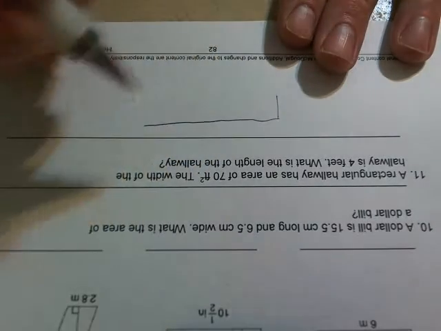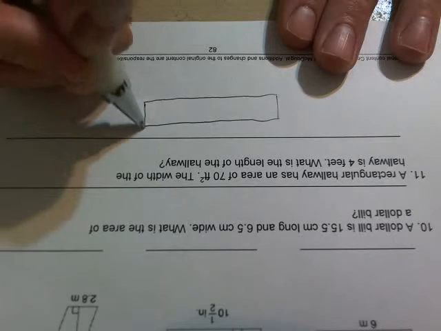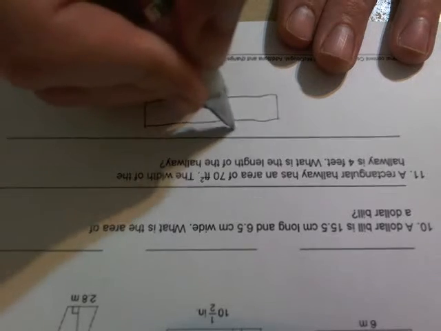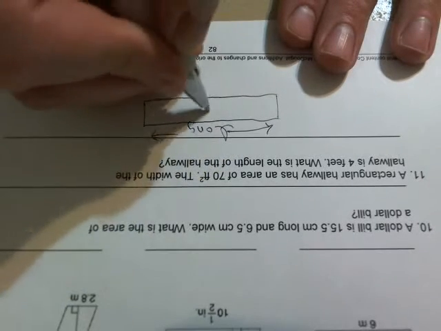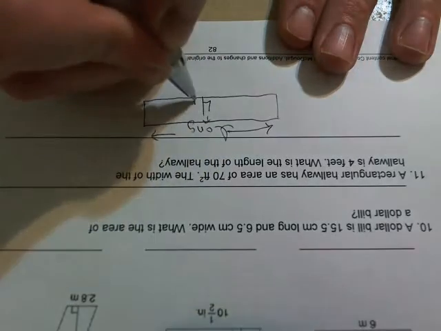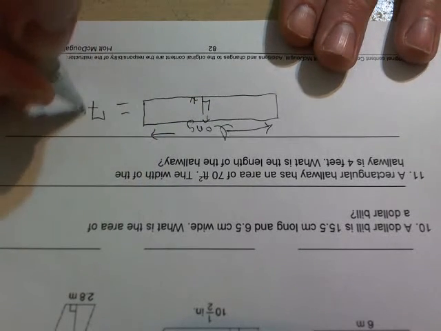All right, let's go ahead and take a look at the concluding examples here. 10 and 11 are story problems. I'm going to go ahead and approach question number 11 with you. It says a rectangular hallway has an area of 70 feet squared. The width of the hallway is 4 feet. What is the length of the hallway? So here's the hallway. We don't know how long it is, but we know that the hallway is only 4 feet wide. And we know the total area of the space is 70 feet squared. So we're supposed to find, given that information, the length of the hallway.